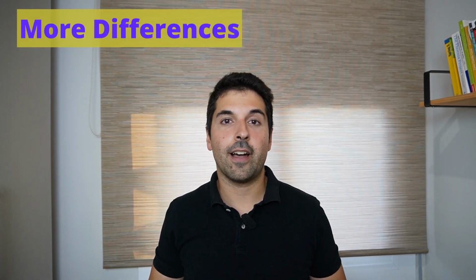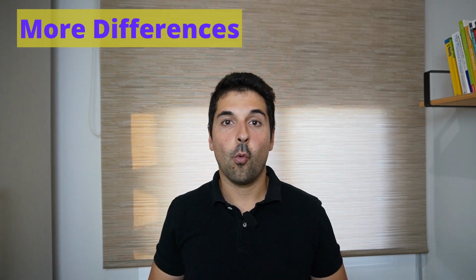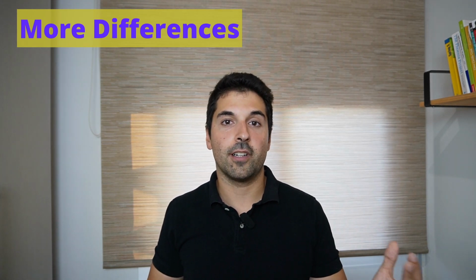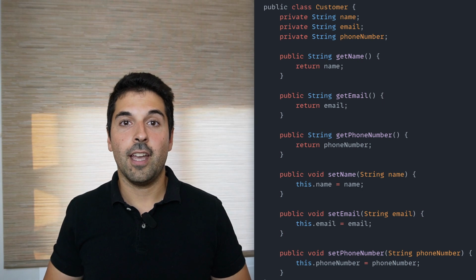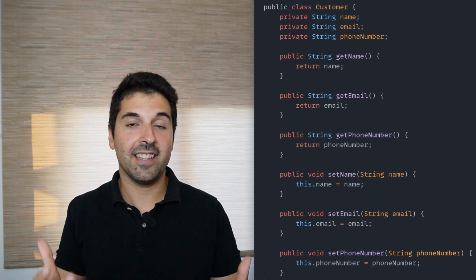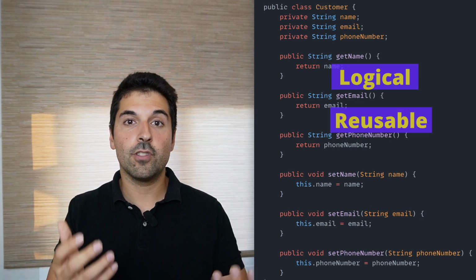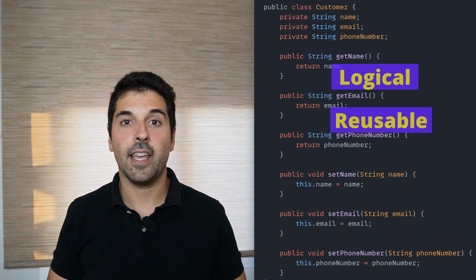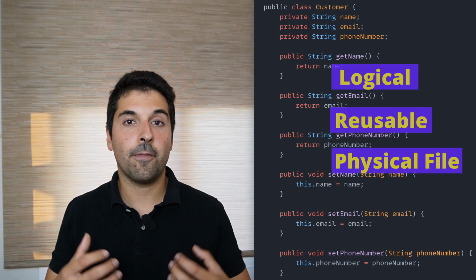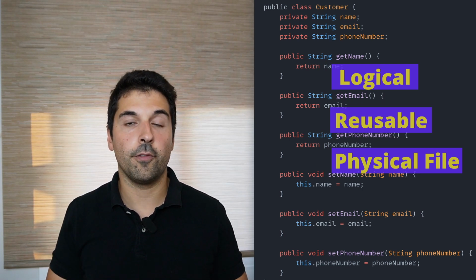Which other differences do we have between an object and a class? Well, let me introduce you to this customer class. This is code which lives inside a file and it contains attributes and methods and belongs to our representation of what a customer is inside our application. All this code is a logical entity which organizes code and makes it reusable across the application. As a file, it occupies a space inside the file system, inside the disk of your computer. And this is generally speaking.